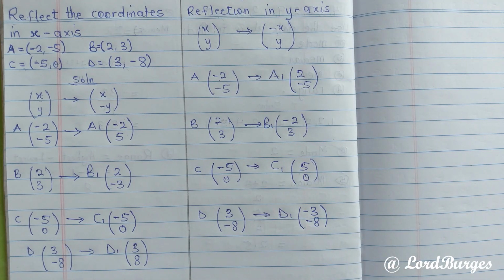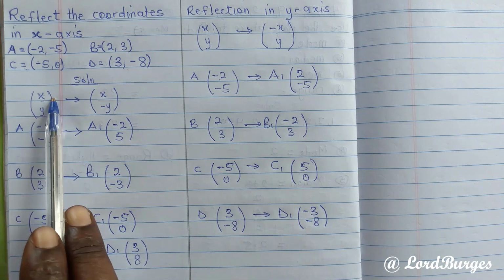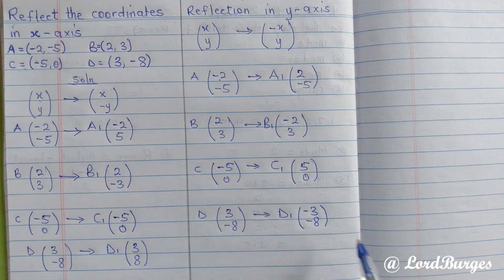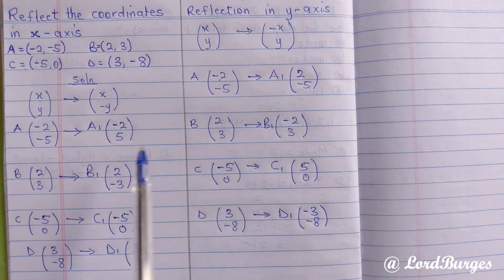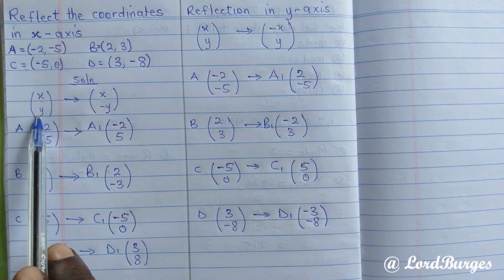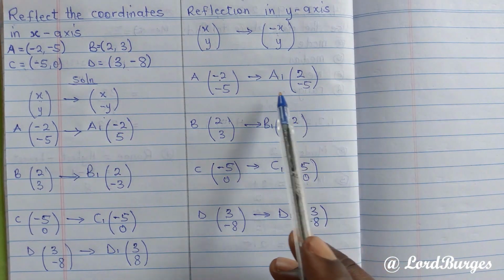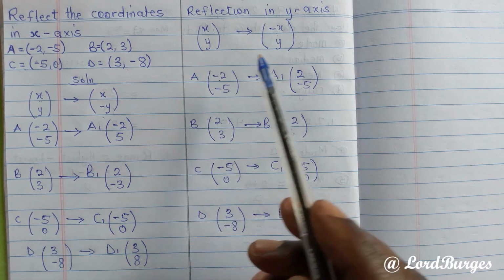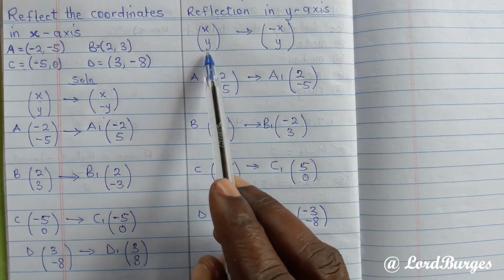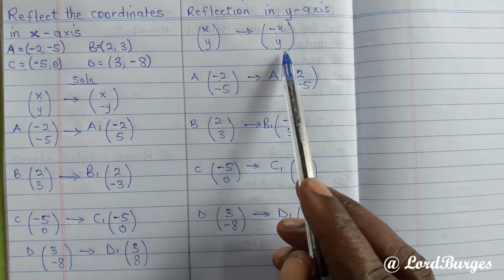So this is how to solve problems on reflecting coordinates in the x and the y axis. For the x-axis, the rule is (x, y) maps to (x, negative y). But for the y-axis, that is reflection in the y-axis, (x, y) maps to (negative x, y).